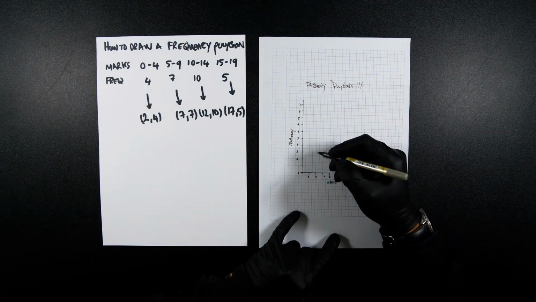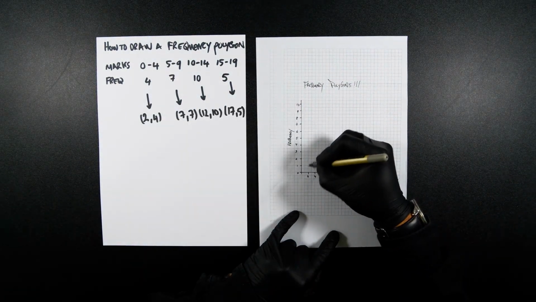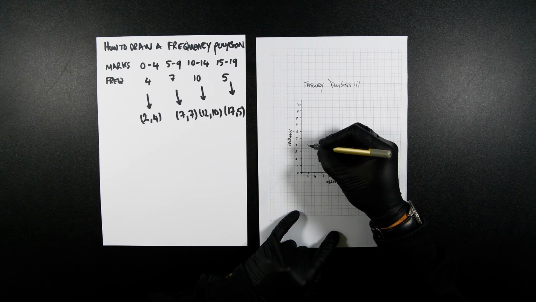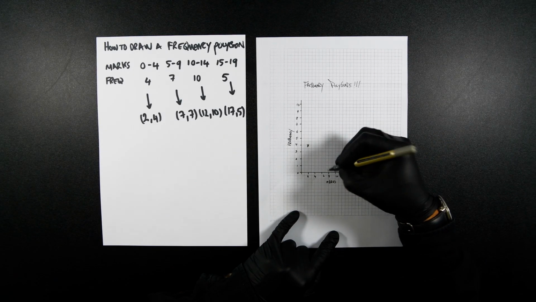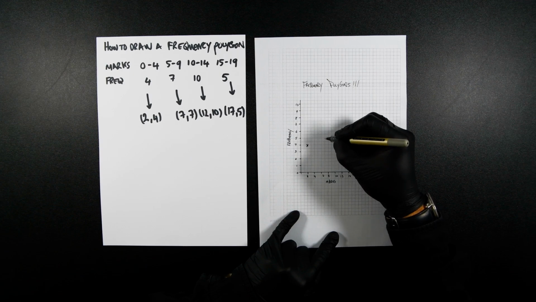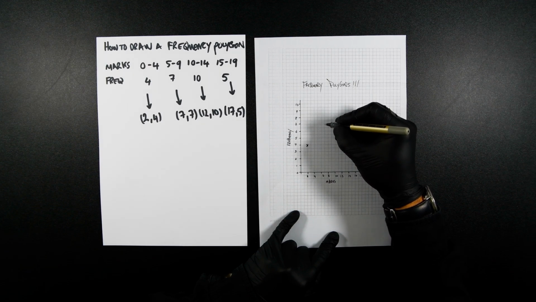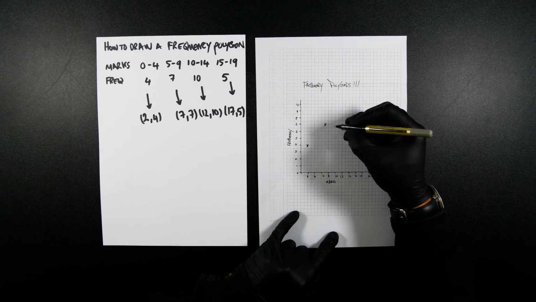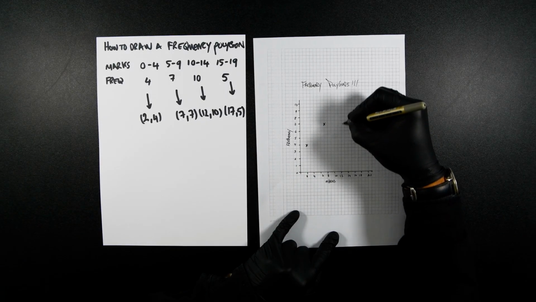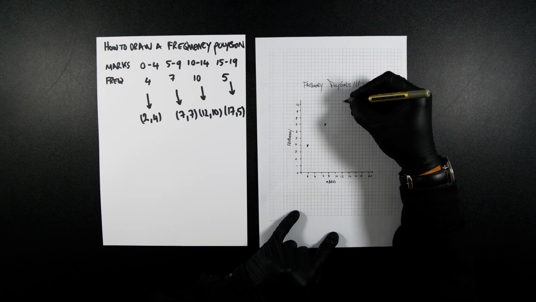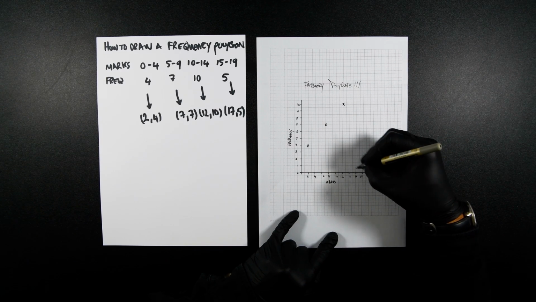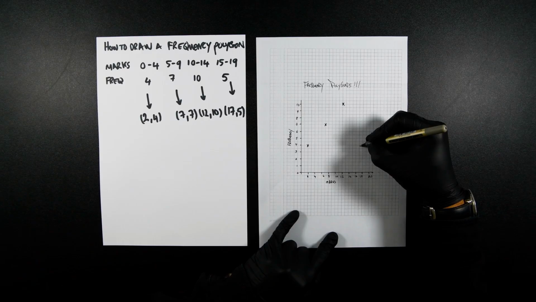So let's now take our points. We've got 2 and 4, which is here. We've got 7 and 7, which is here. We've got 12 and 10, which is there. And finally, we have 17 and 5, which is here.